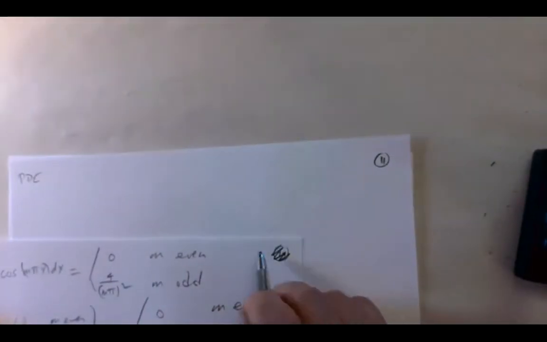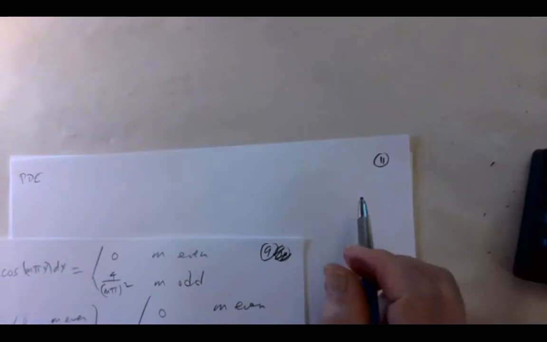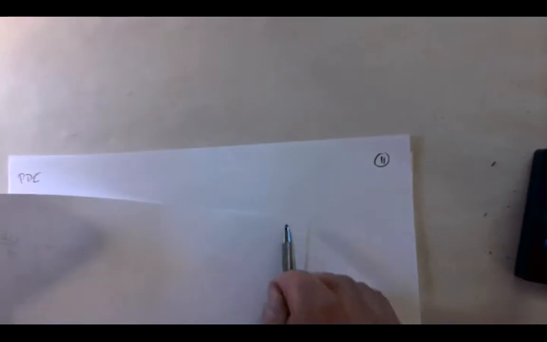So what this gives us is, if we start with the PDE, this is page 9. So this is page 10.